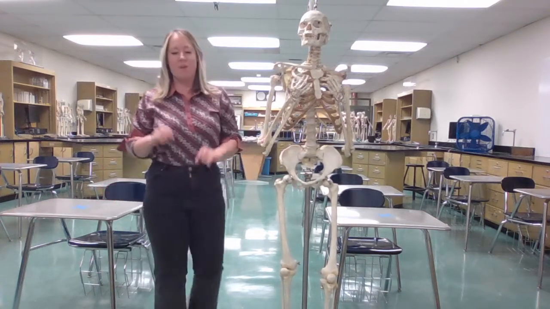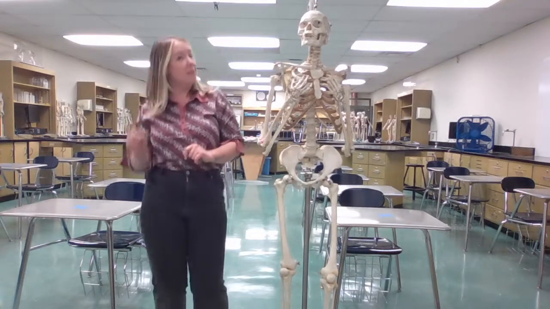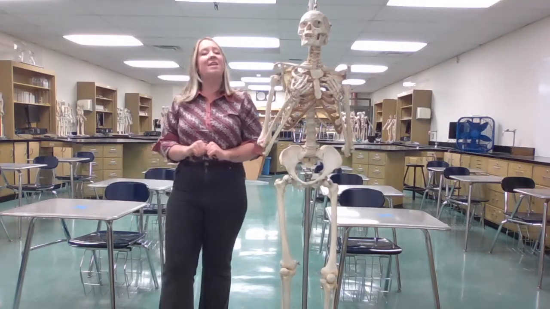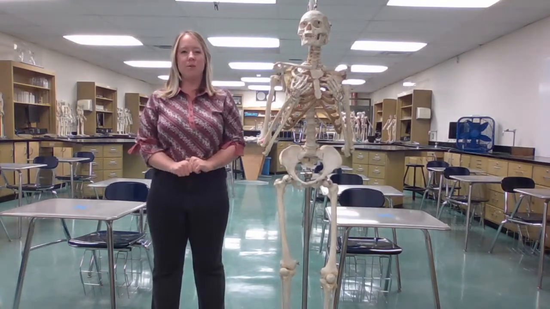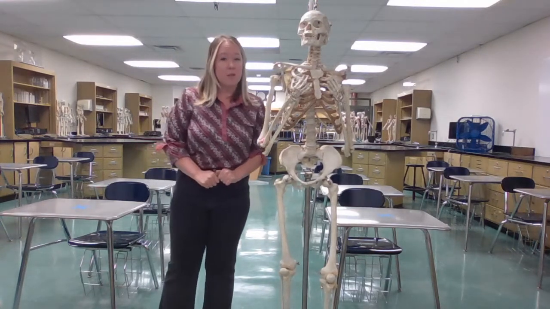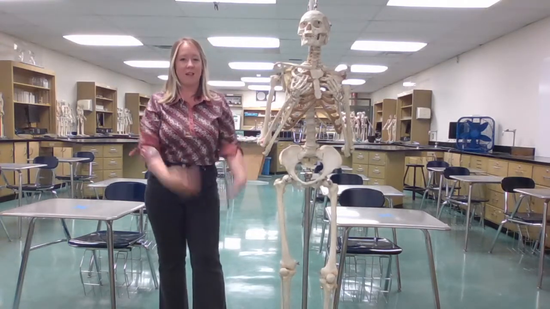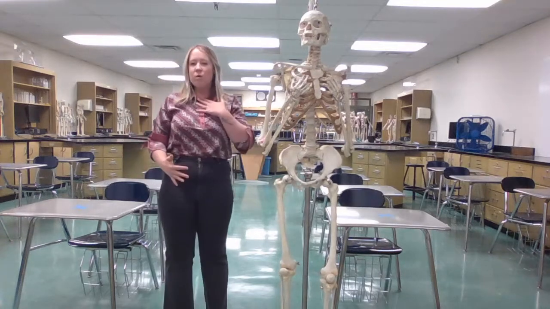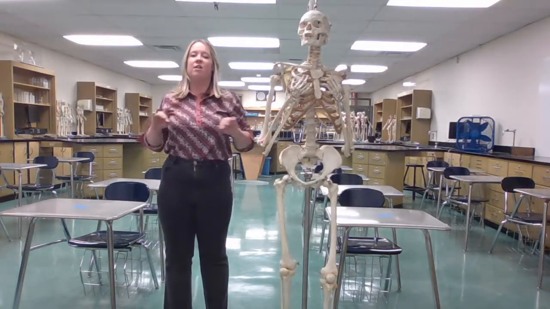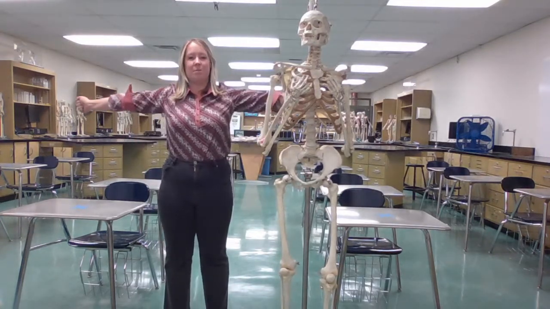Okay, so the next set of directional terms that tend to be a little bit confusing for students is proximal and distal. What you need to know about those two words is you only use them on arms and legs. You don't use them on the torso or the head, you're not using them on anything except appendages.